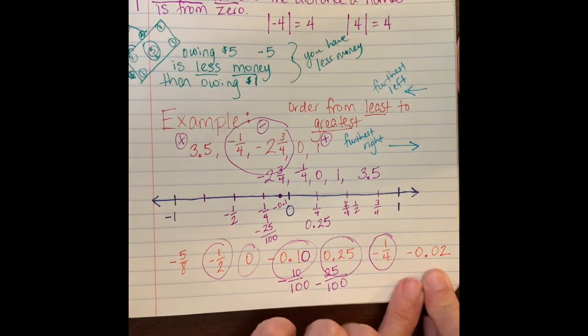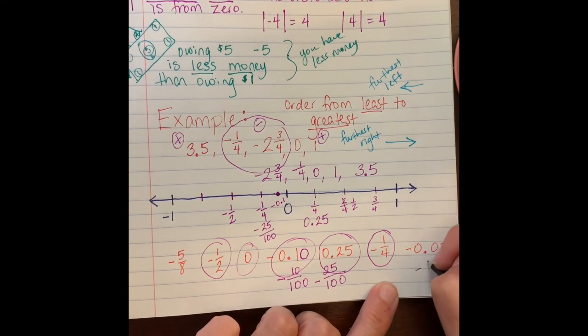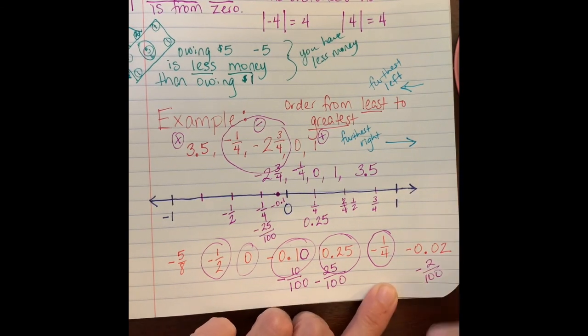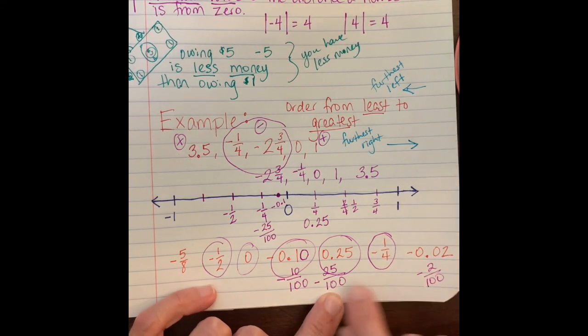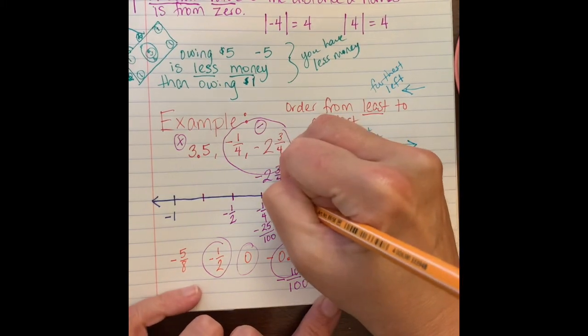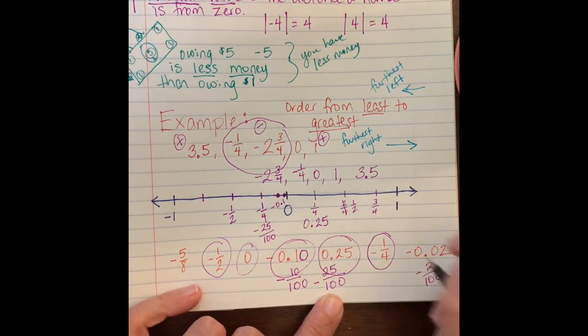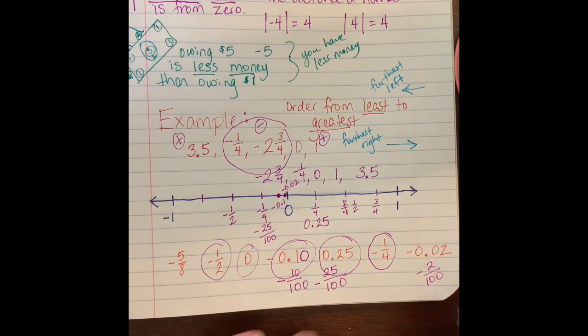Now over here, 2 hundredths. Okay, so that's negative 2 hundredths. Well, that's tiny, right? This over here was 10 hundredths. This is 2 hundredths, so it's going to be even closer to 0. So that right there is negative 2 hundredths.